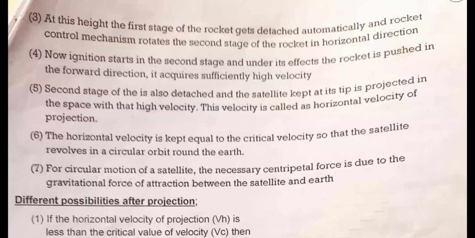Now what happens in the second stage? Again, it has to start moving horizontally, so it needs some energy. The second time, there's again an ignition, and because of that ignition, the rocket is pushed forward in the horizontal direction.